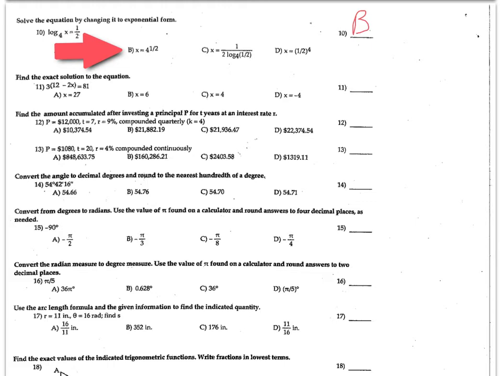Yes? Okay, let me go over number 10. In number 10, you first rewrite it. See here, this is a logarithmic form. You have to rewrite it as an exponential form. So when you rewrite it, that's going to be 4 to the what power? 4 to the 1/2. So it's whatever the base is raised to the exponent. So it's 4 to the 1/2, and that equals x. So that's the exponential form. And 4 to the 1/2 is just 2. That's it. Number 11, the answer for 11 is what?